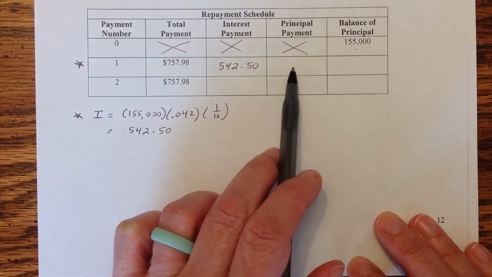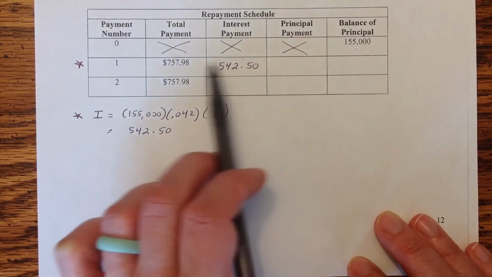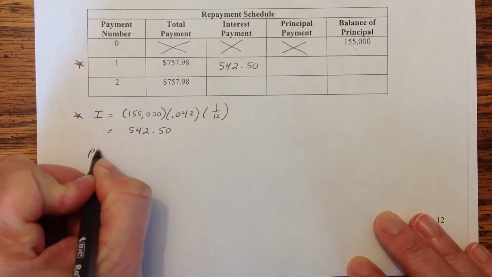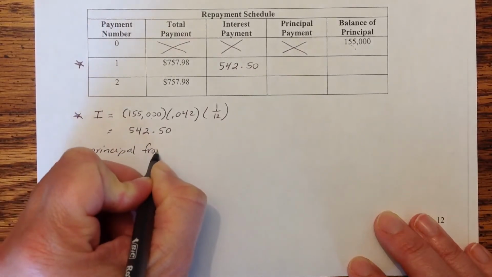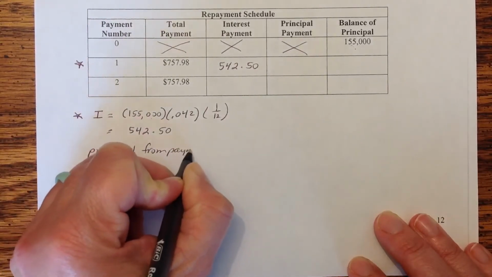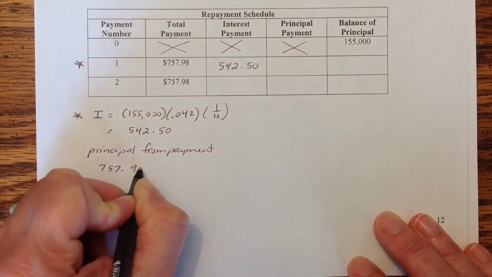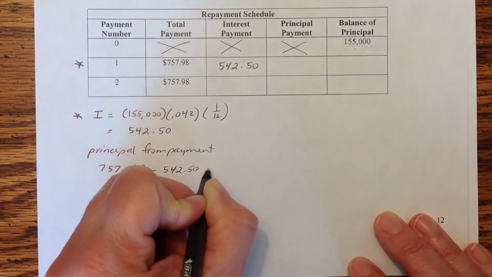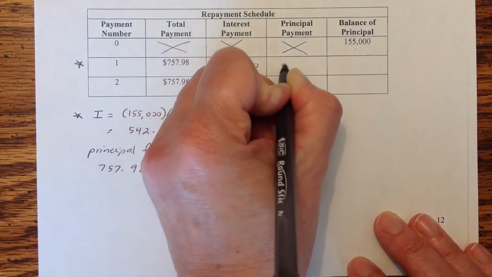Now if we want to find what goes to principal, remember these two boxes need to add to this number. So the next thing we want is the principal from payment, which will be $757.98 minus $542.50, and we'll get $215.48.